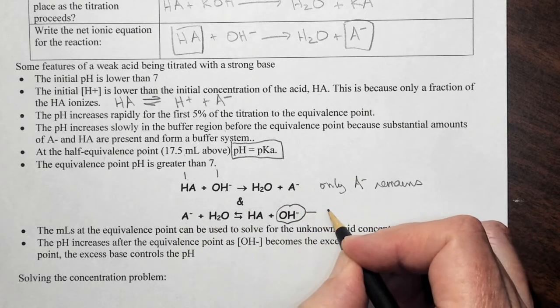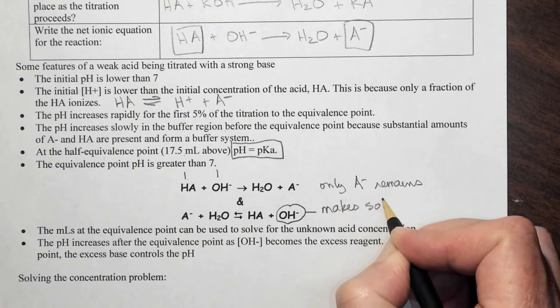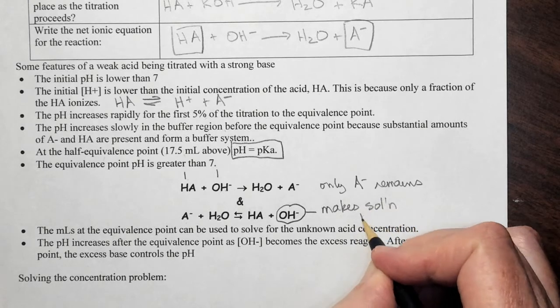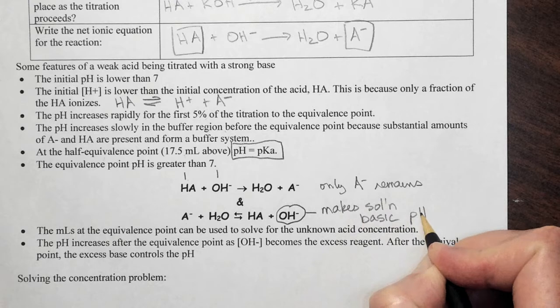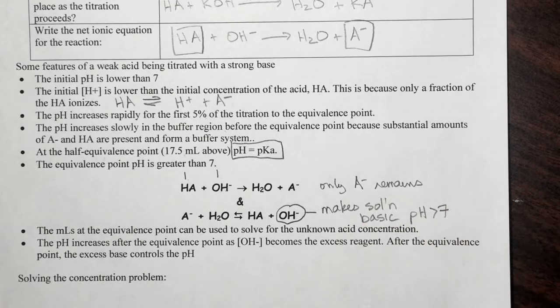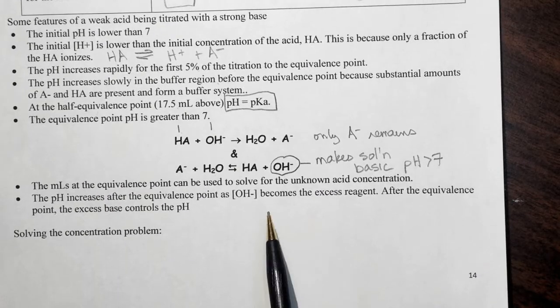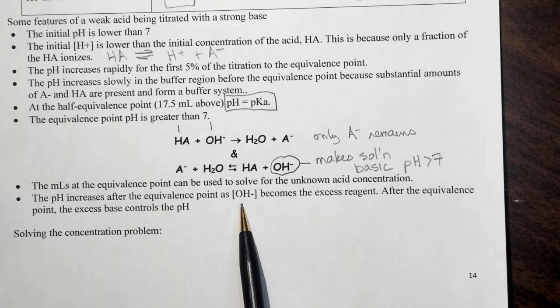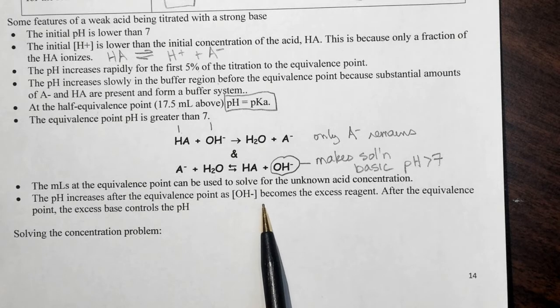This is going to make the solution basic, which means your pH is going to be greater than 7. We can use the mLs at the equivalence point to solve for the unknown acid concentration. And then after the equivalence point, we're going to have the pH climb rapidly as hydroxide becomes the excess agent.